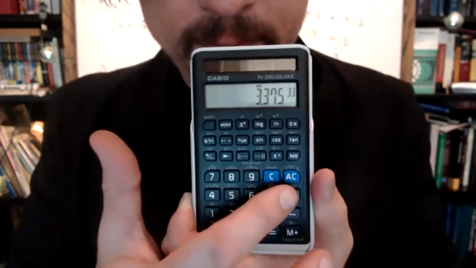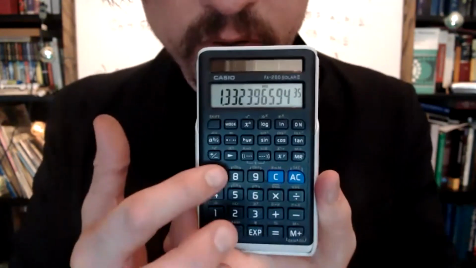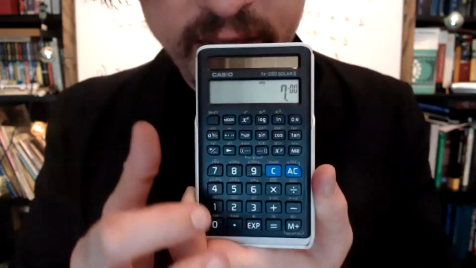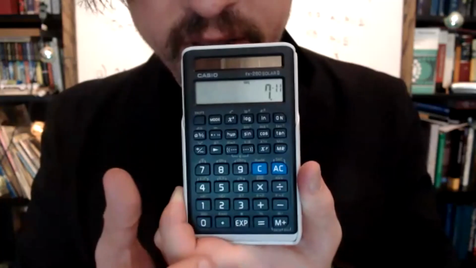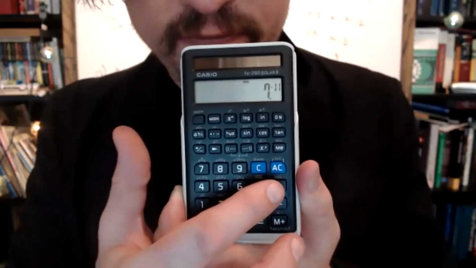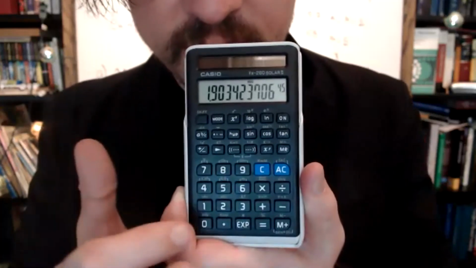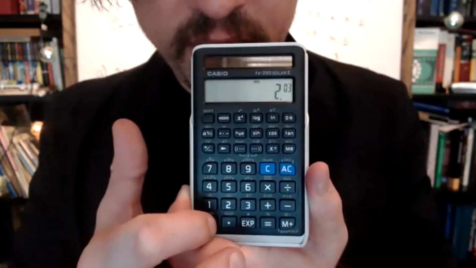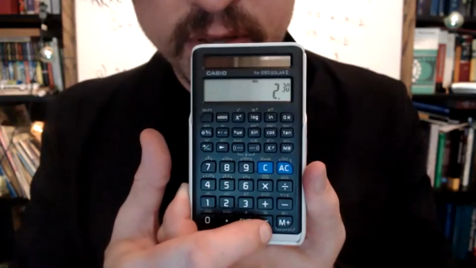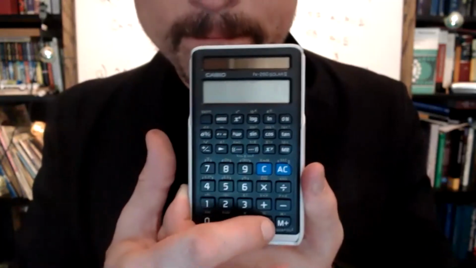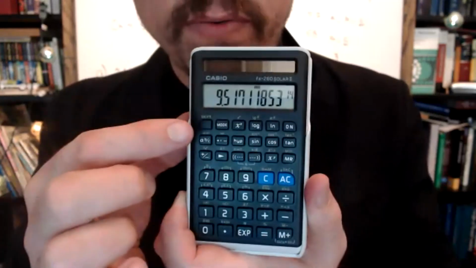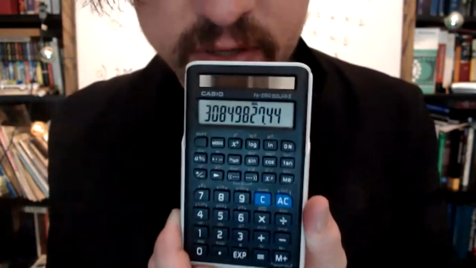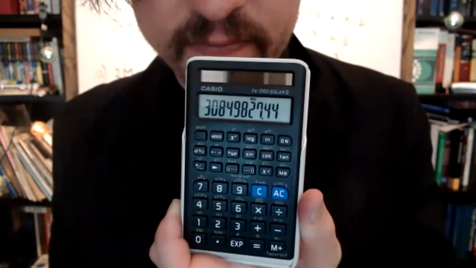Now we divide 7 exp negative 11. And here's the critical step. We're now going to divide by 2 exp 30. Then we're going to hit equals. Now we have to square root. Shift, square root. That's what you should see in your calculator.